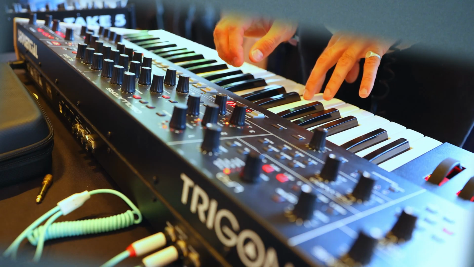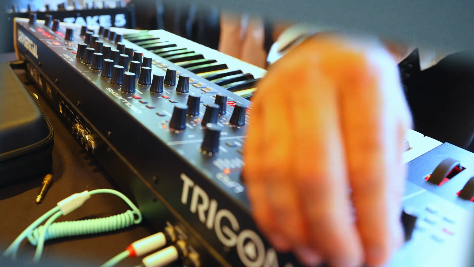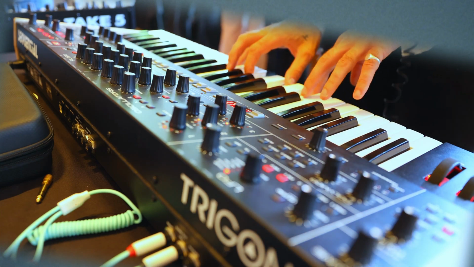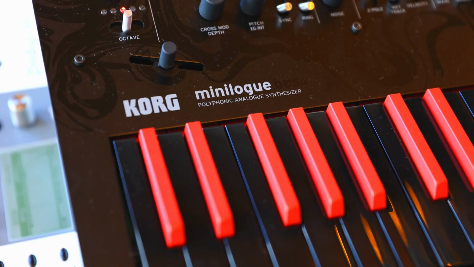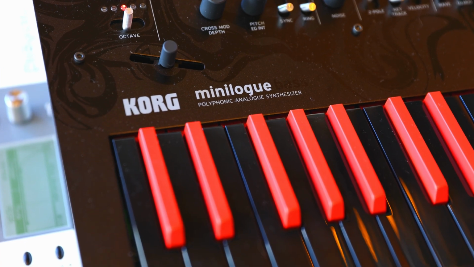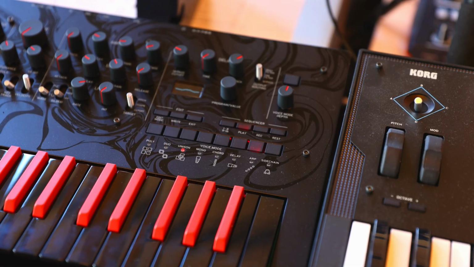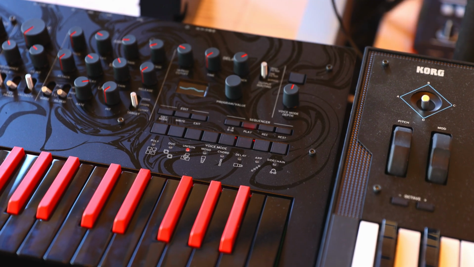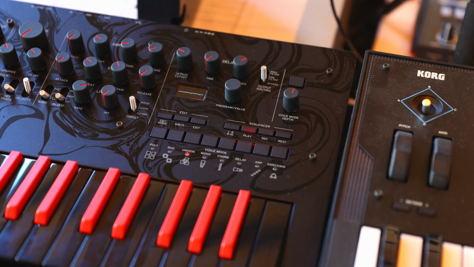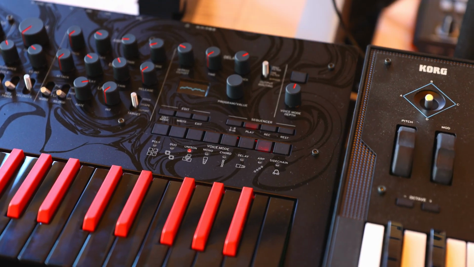The thing about Sequential synths is that they're great, but they're not quite as user-friendly. They take some getting used to. But in comparison to something like the Minilogue bass and a lot of Korg's other synths, where the sequencer is just so easy, you plug in the notes, you hit record, you play the notes, you press play, the notes will play back to you. It's so much easier to use.